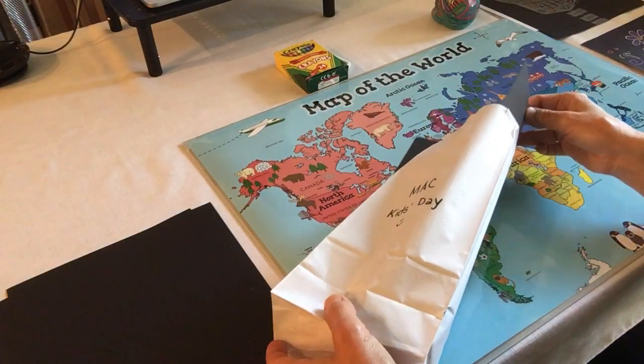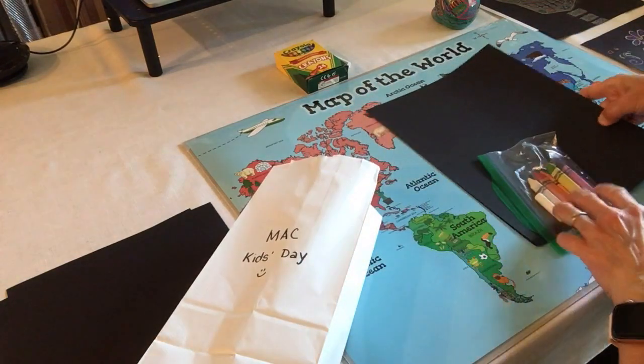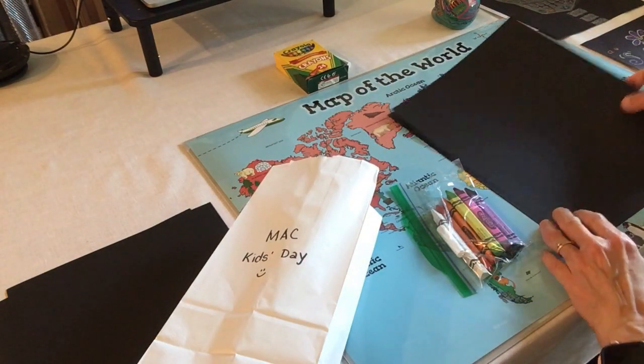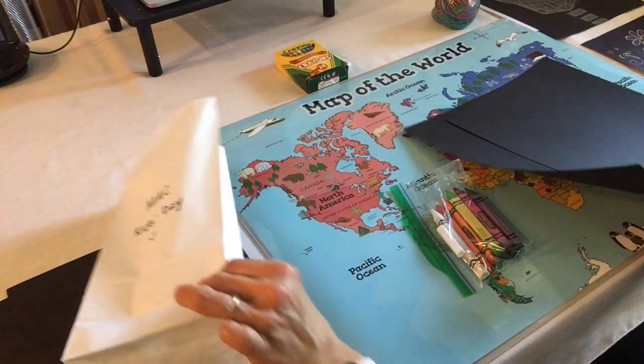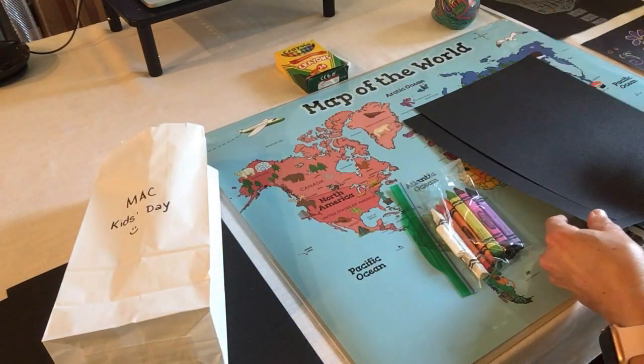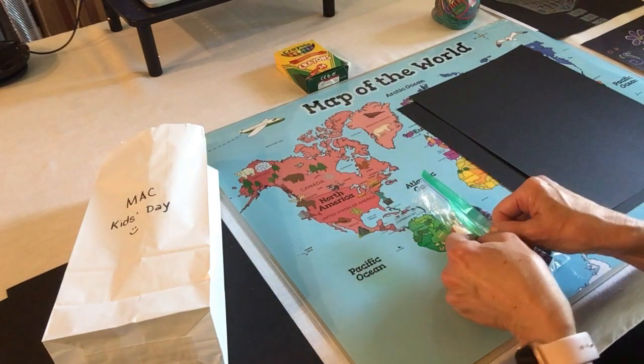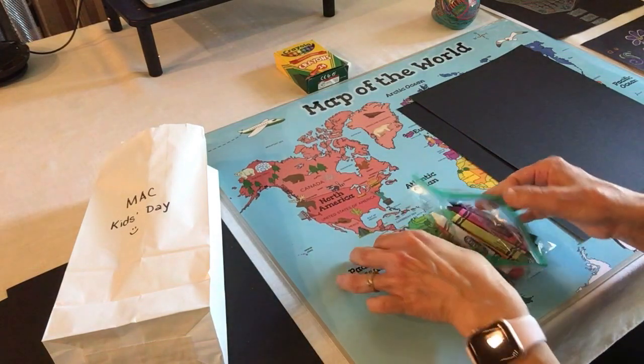So let's take a look at what is in your Kids Day packet this month. We have two very nice pieces of black construction paper. This is a very good quality black construction paper. And you have some crayons.